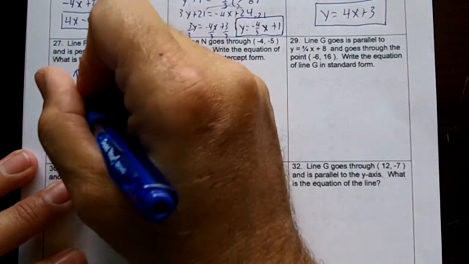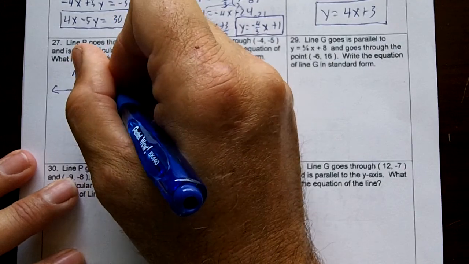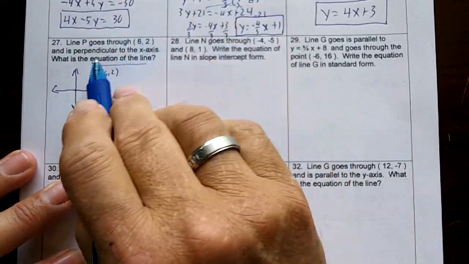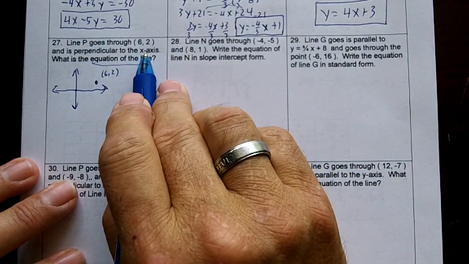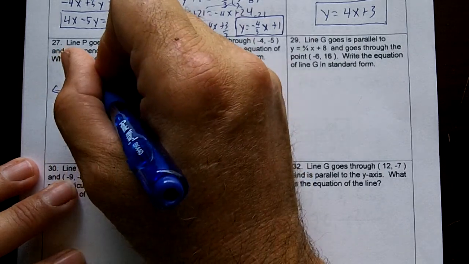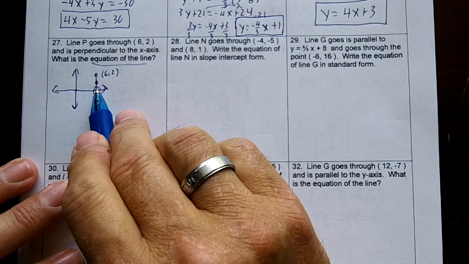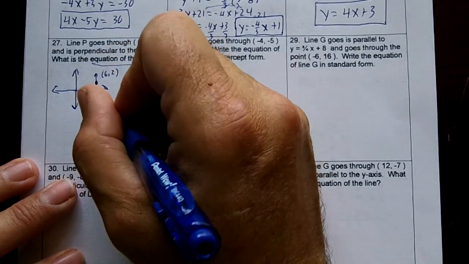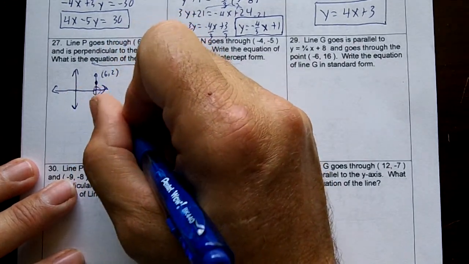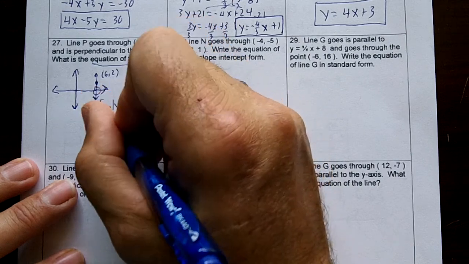It goes through point (6, 2), which would be about right here, wouldn't it? And it is perpendicular to the x-axis. If it's perpendicular, it's going to look like this, isn't it? Now then, this line crosses the x-axis. Our x is 6. So the equation of this line would be x equals 6.